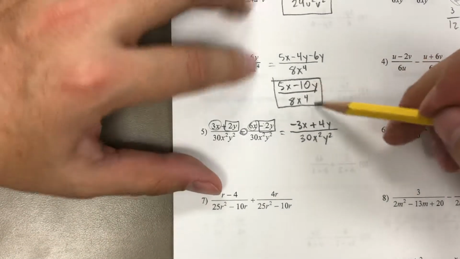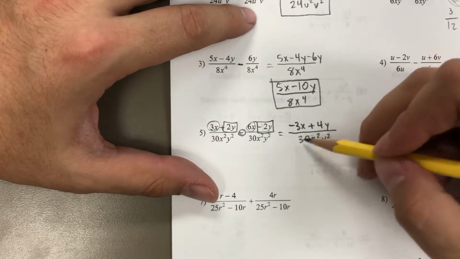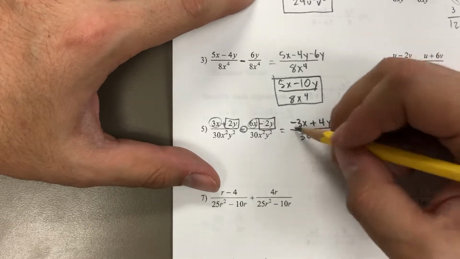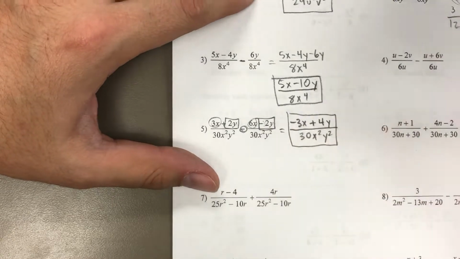And under the same circumstances as the previous problem, 3, 4, and 30 don't have any common factors, and not everything has an x and not everything has a y. So this is our simplified expression.